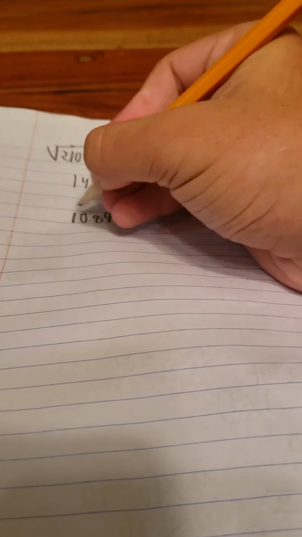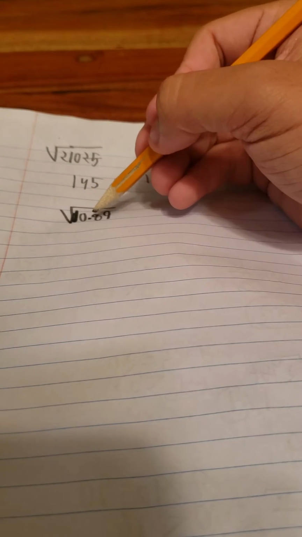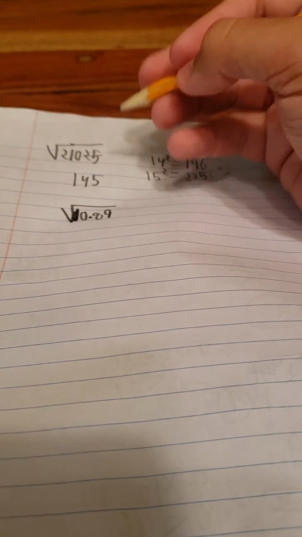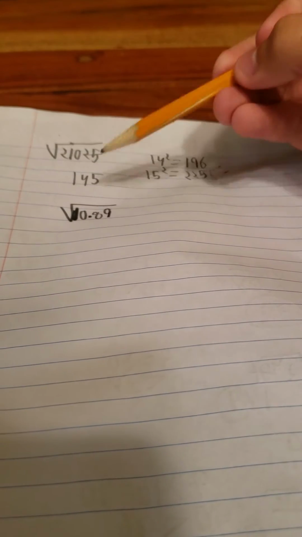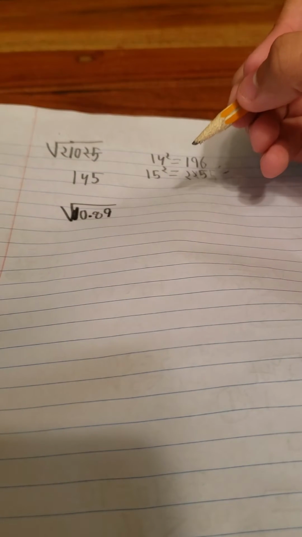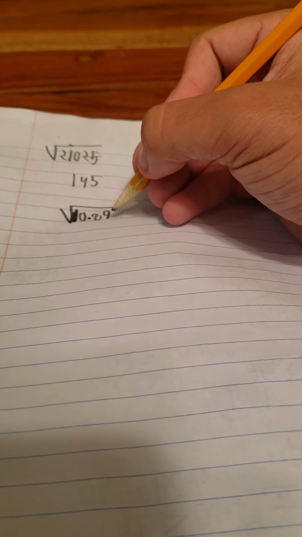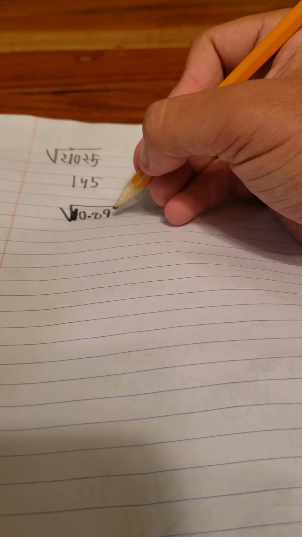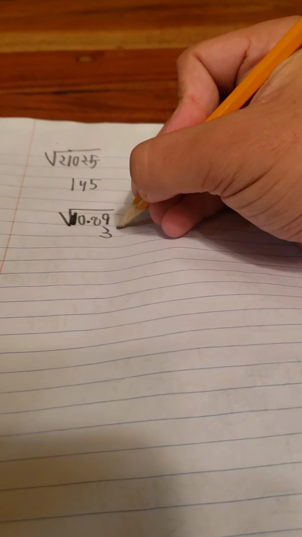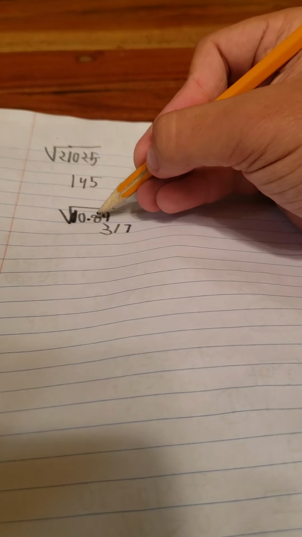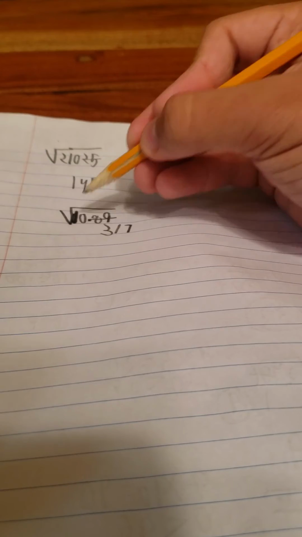This will work with decimal numbers too. So 10.89. So what we can do is pretend this decimal's not here. So we realize this number ends with 9, so it's either going to end with 3 or 7. That's 2 possibilities. Now we're left with 10.